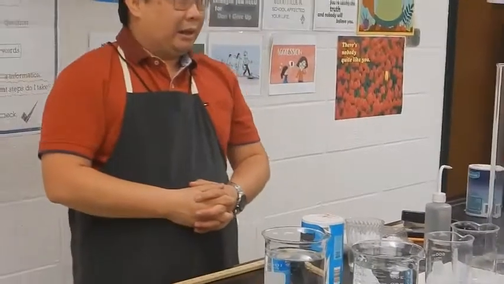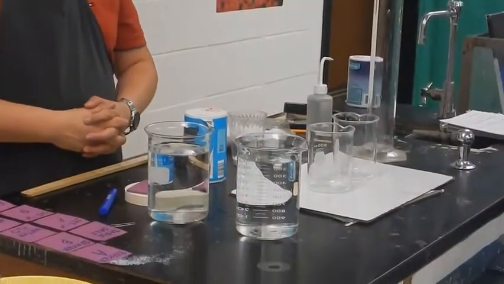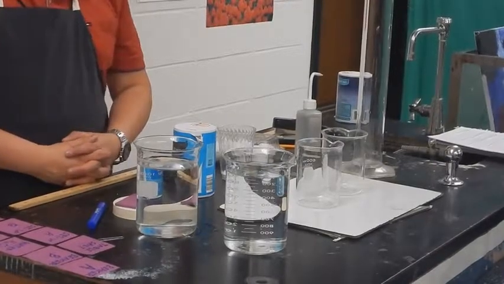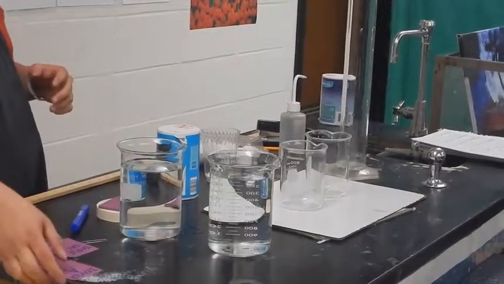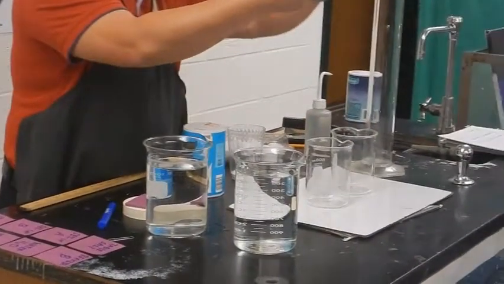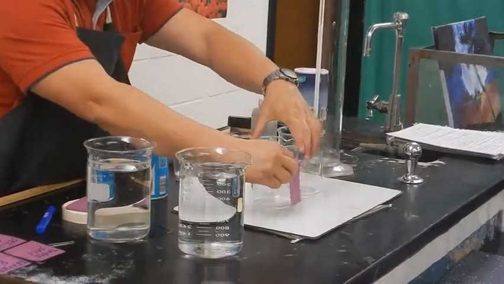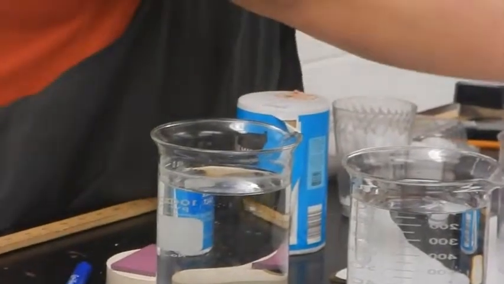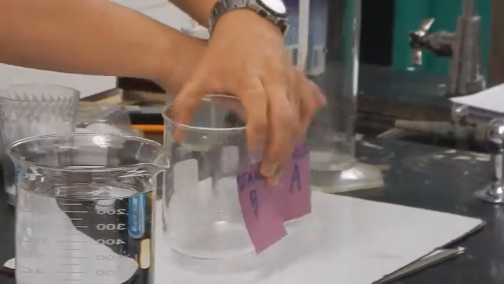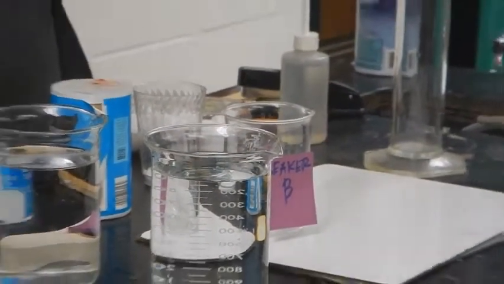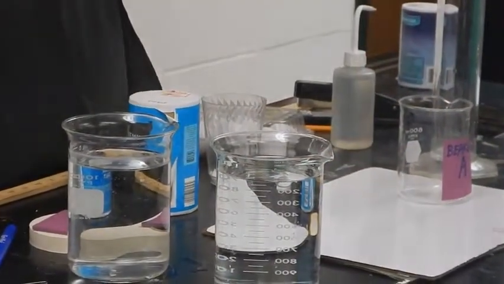In performing an experiment, we need to label all of our materials. First, I'll be labeling the first beaker as beaker A, and the second beaker as beaker B. Okay, I'll be putting it like that. Beaker A would be this one, and this would be beaker B.